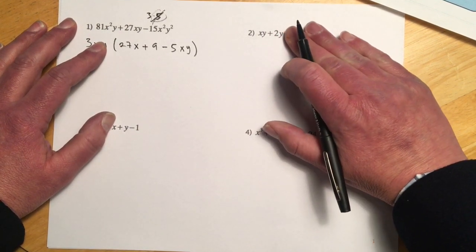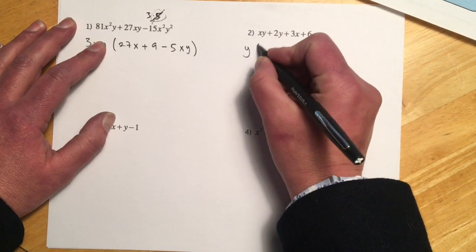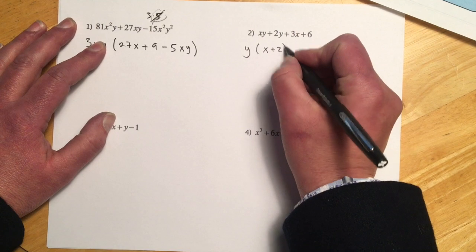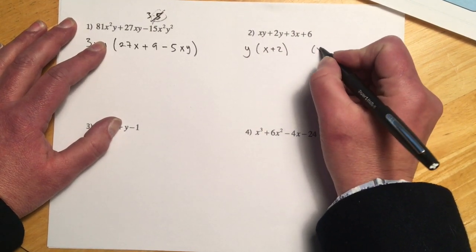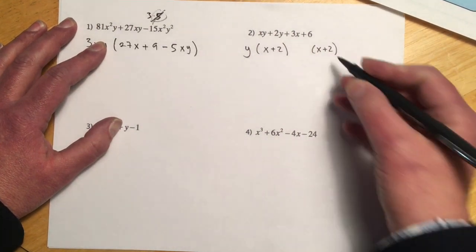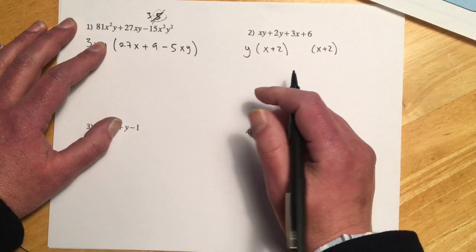So then I can just say cover up these 2. And notice they have a y in common, so I'll take a y out front, and it leaves an x plus 2. And then here's the thing with this, we got to get another x plus 2. It has to happen. Because what happens on the next line, if you remember, is this becomes our GCF, and we pull that out front.